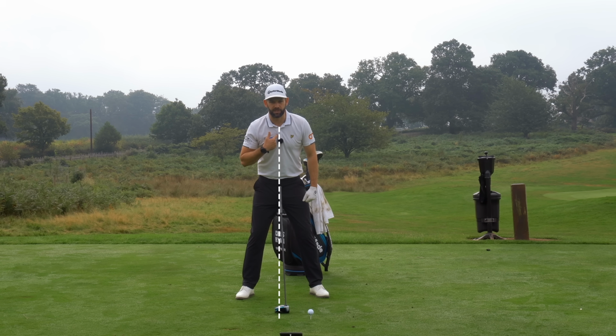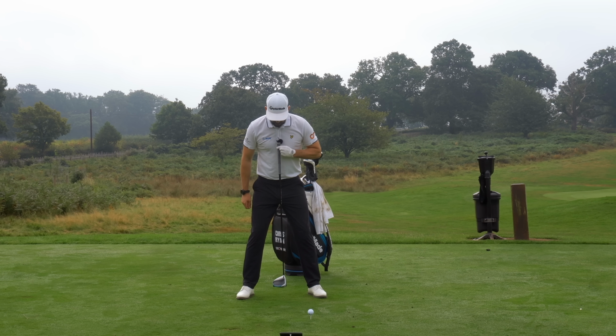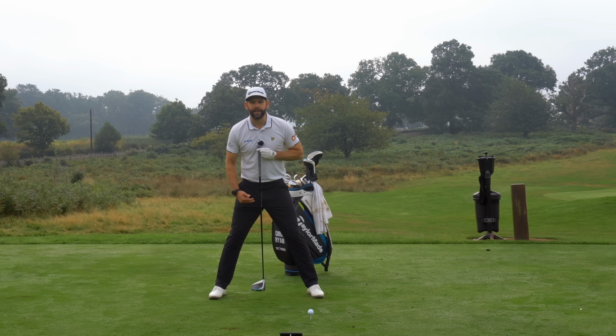Ball position relative to the middle of you. That's the zip, the buttons, your chin, your nose, the middle of you, not your feet. I want that ball to be significantly forward of the middle of you. And you can see how, as I drop that club down, the wider I have my stance, the more behind the ball this club gets, or the middle of me gets.